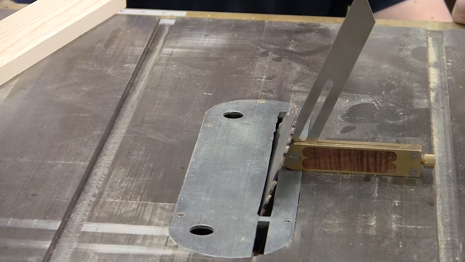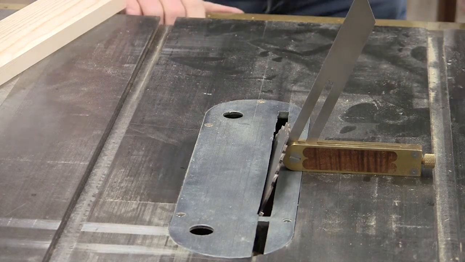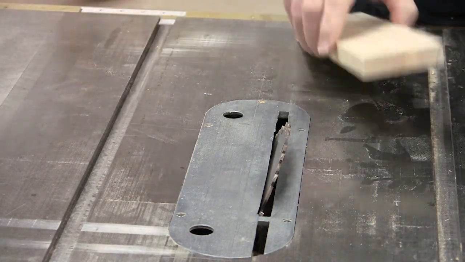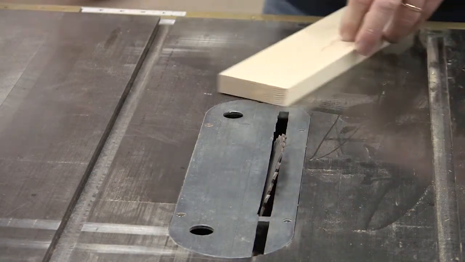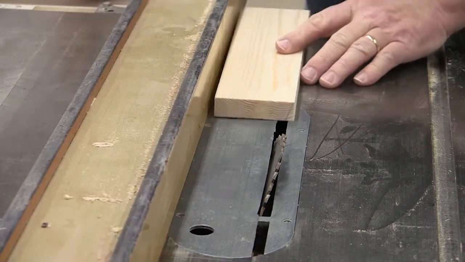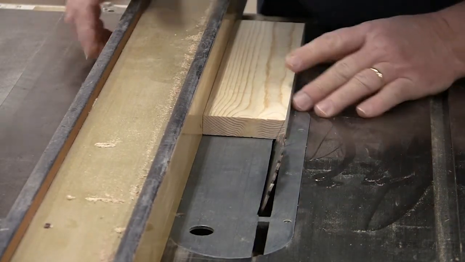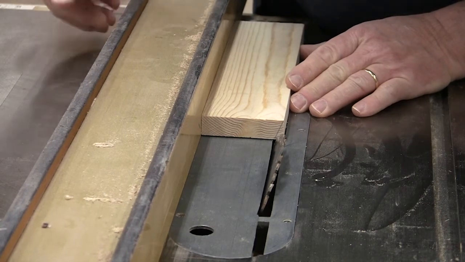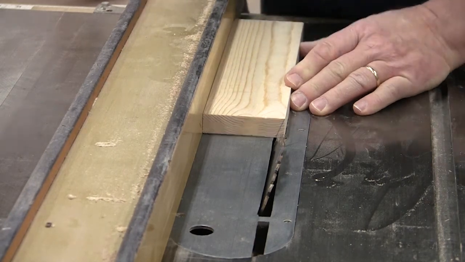Get my angle set perfectly on my blade. Set the height of my blade. Bring it over and line it up perfectly with that pencil line.